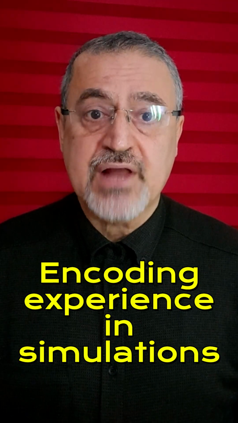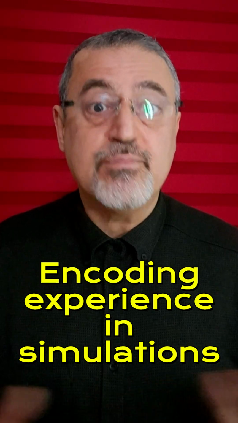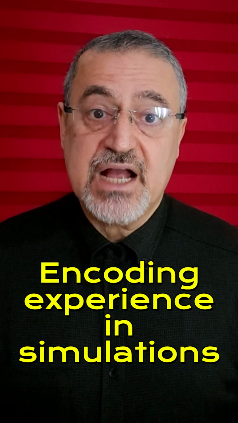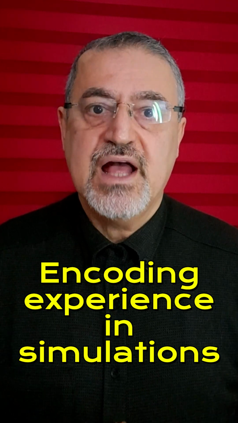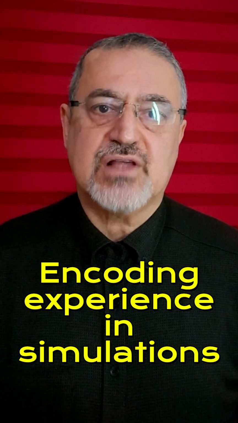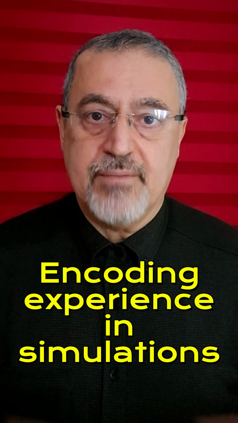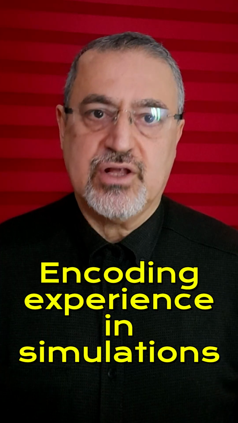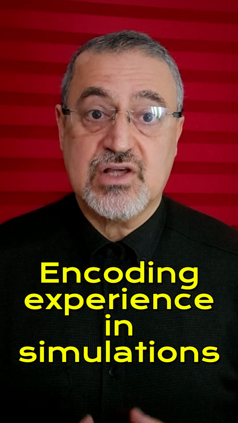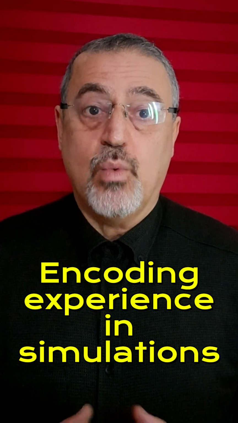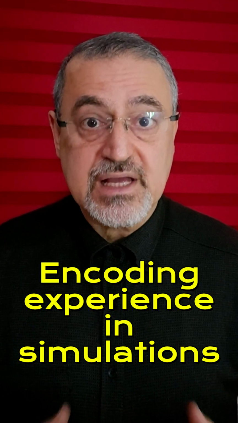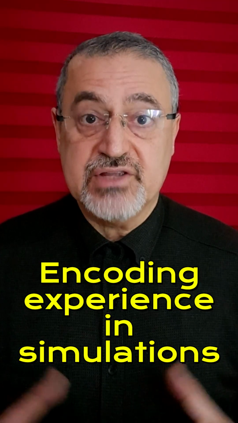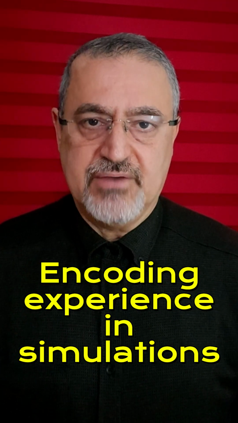Five, institutional knowledge becomes scalable and permanent. When a senior surgeon retires or moves, their expertise often disappears with them. By encoding their judgment into the simulation, the institution preserves its surgical culture. The way we do things here becomes a permanent asset. The new trainees inherit decades of experience instantly.